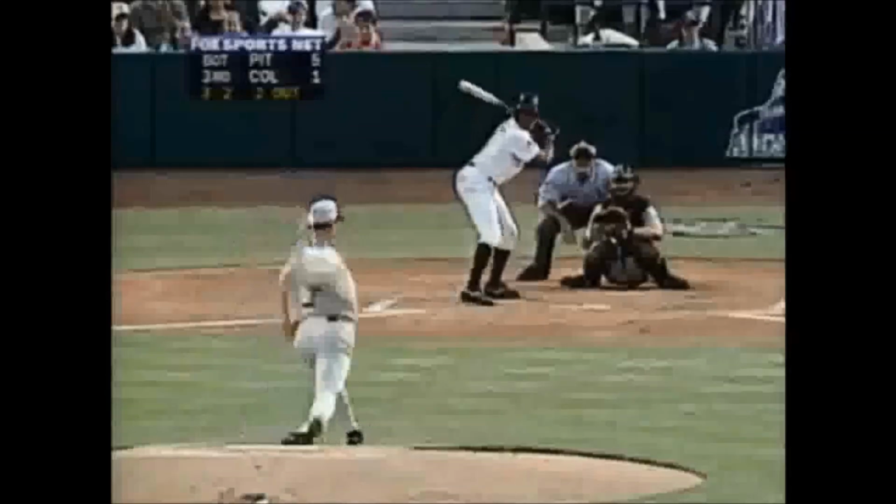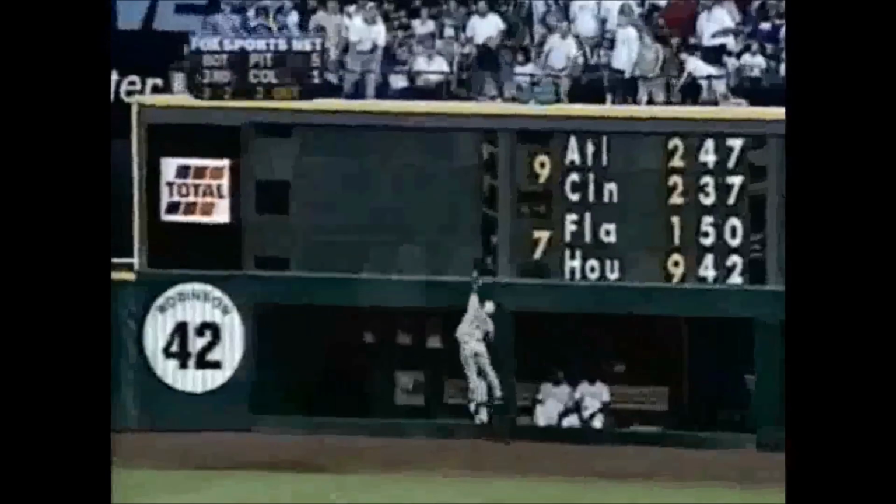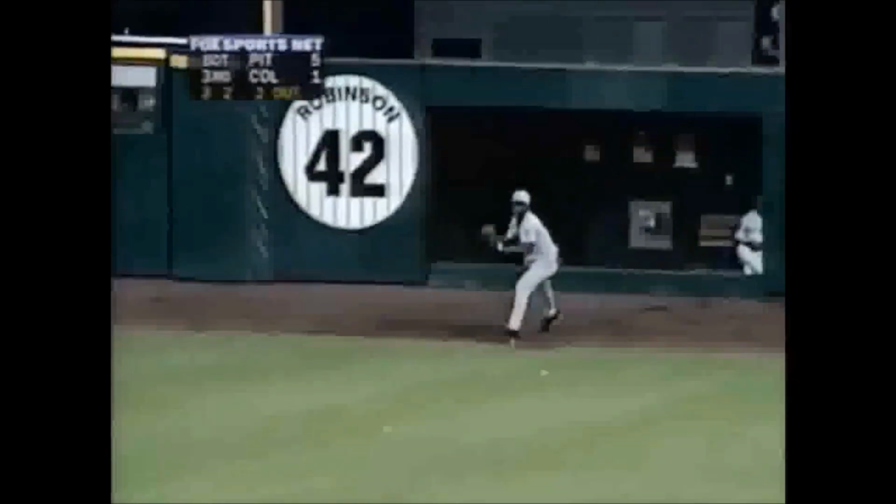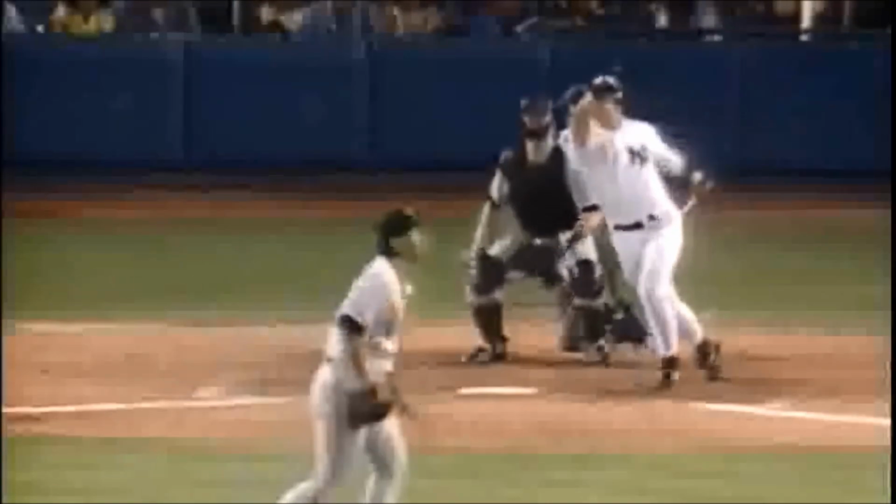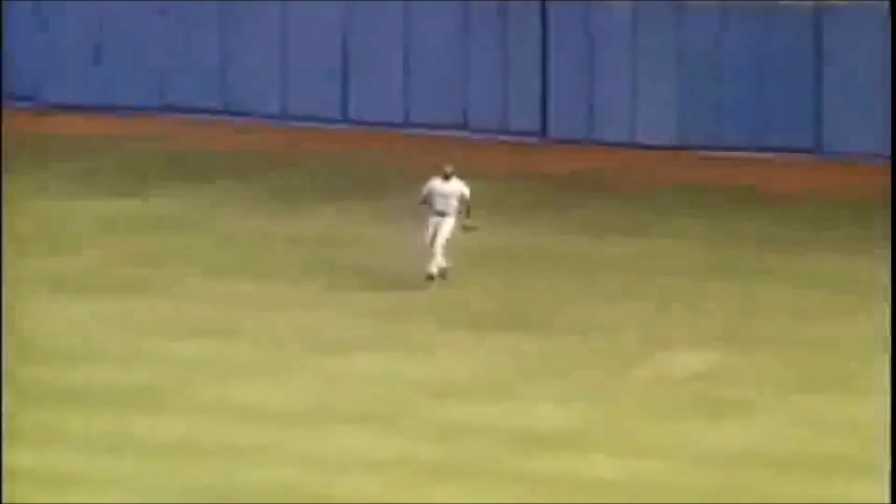The 3-2 pitch. Hit high and deep to right. Back goes Guillen, still going back. At the wall, it's off his glove. There goes Napier out second, head for third. Look at that throw for right. Wow! That's into right field. That's a can of corn. Bo Jackson is there. Here's a throw. Gallego tagging it. Bo gets it. What a throw by Bo Jackson. Standing flat-footed.